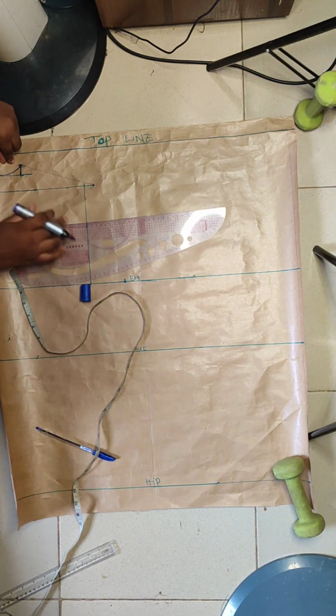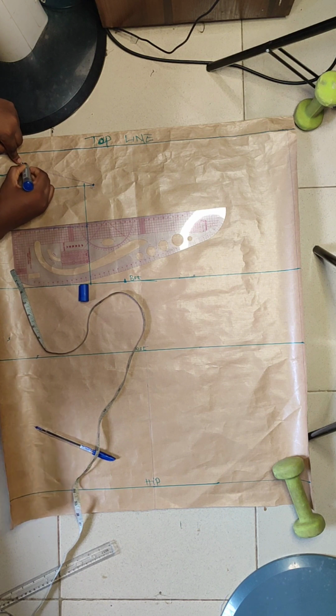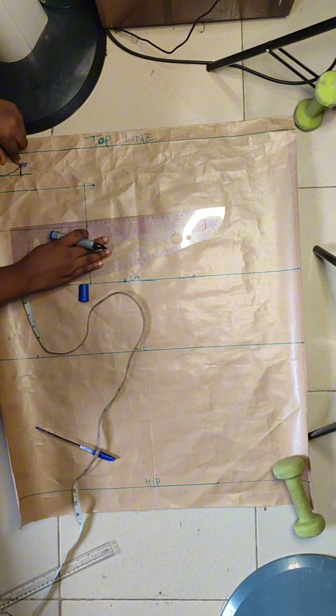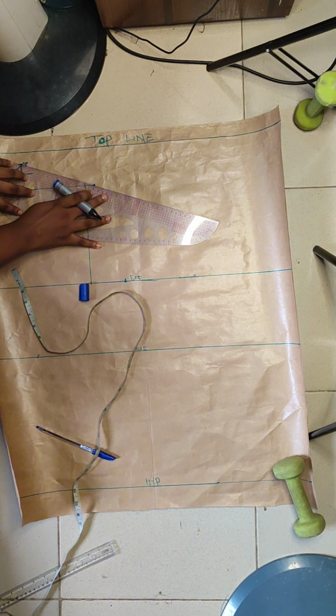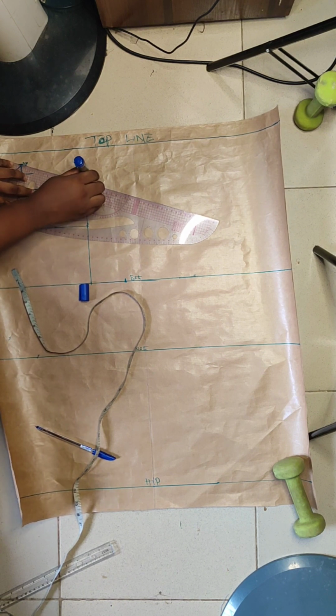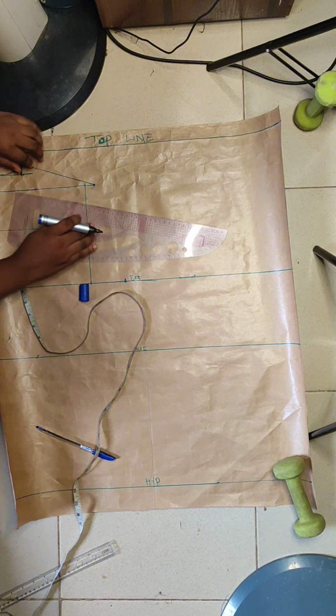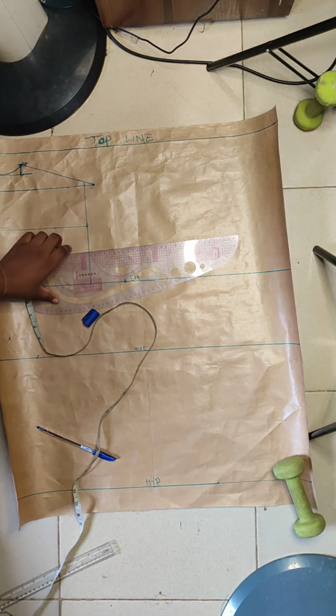I've connected my neck curve. From this neck point, I'll connect it all the way to my shoulder point. So this is how we arrived at where we are now.